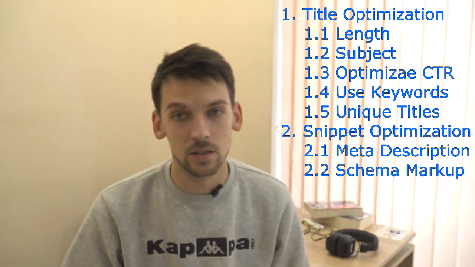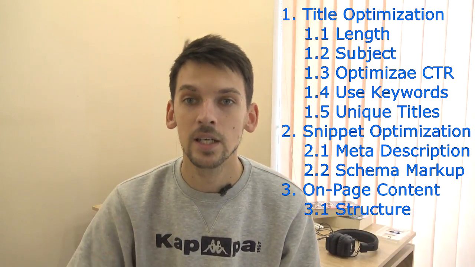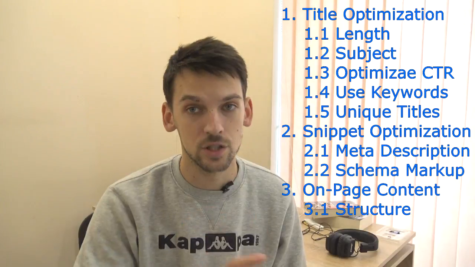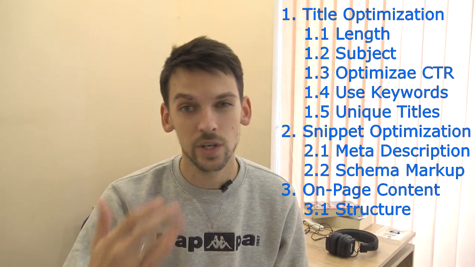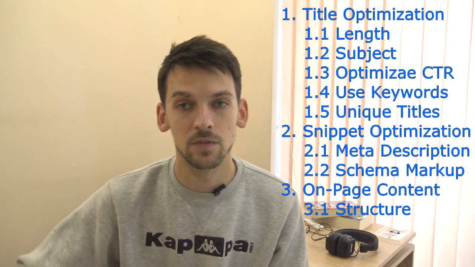Once you're done with titles and snippets, move on to optimizing content on your pages. First thing you want to do is to make sure that your content is easy to read and understand and is well structured. So make sure to use headings H1 through H6 if necessary to create a proper structure for your content. For example, if you are writing an article, make sure to have an H1 heading, the heading of your article. It should be just one per article. Then the subheadings should be H2 headings. The next level should be H3 headings, and if necessary, the rest of the nesting levels should be H4, H5, H6, and so forth.